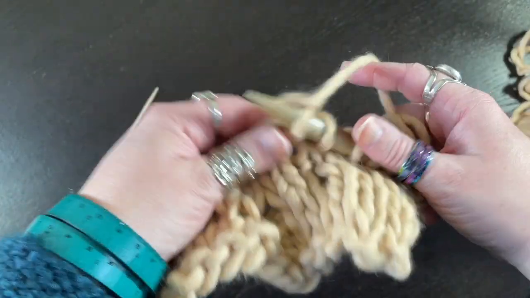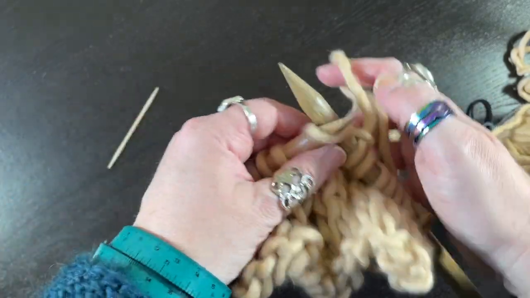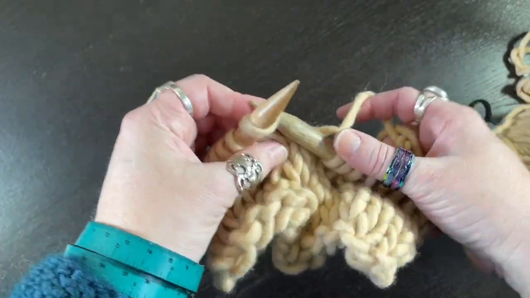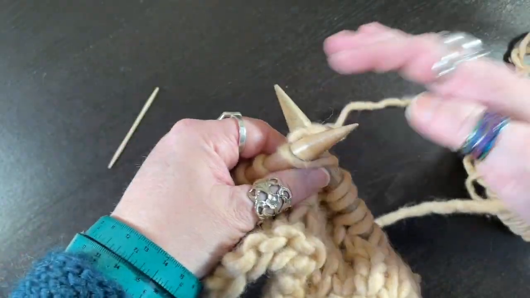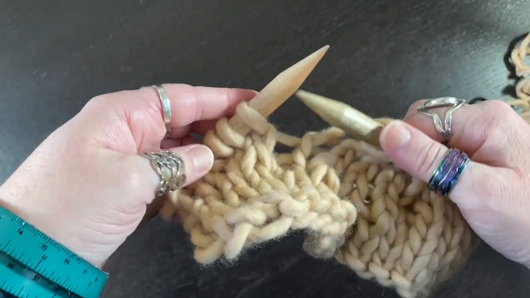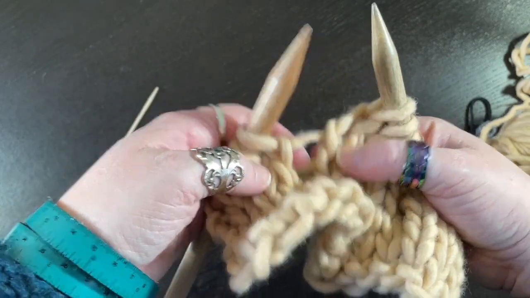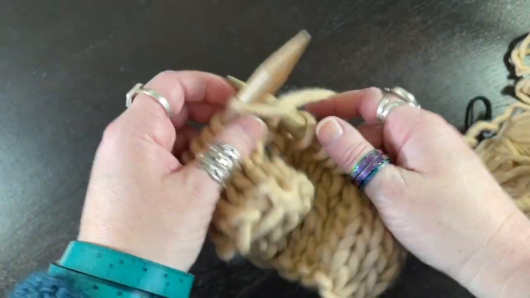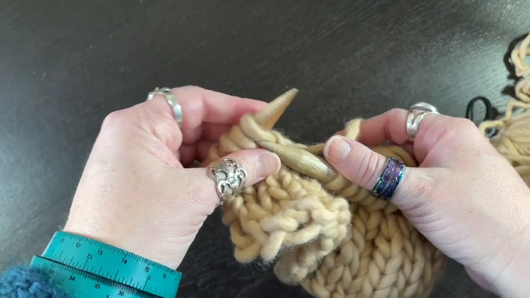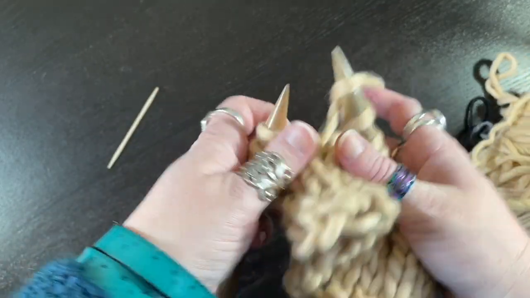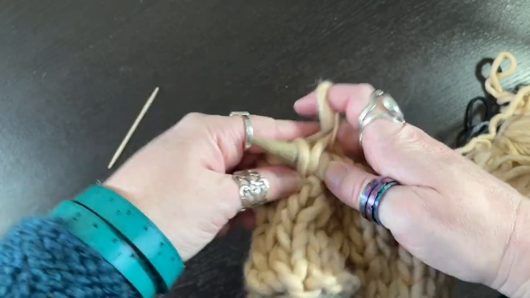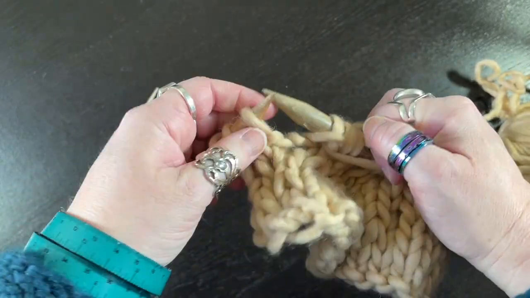So let me go ahead and knit all of those. Even though there's a gap here because that was a traditional cable, a twist cable on the other side, these are still all knit. Now I'm seeing 2 turtlenecks, so I'm going to purl those.